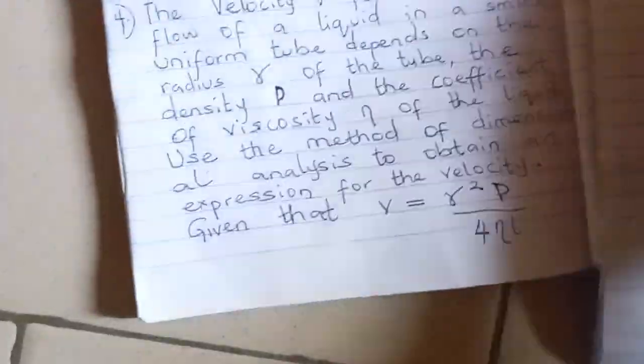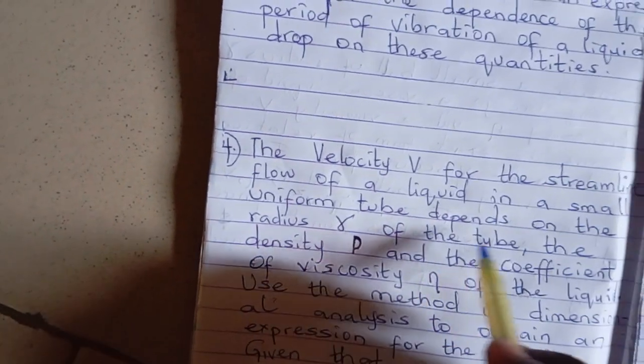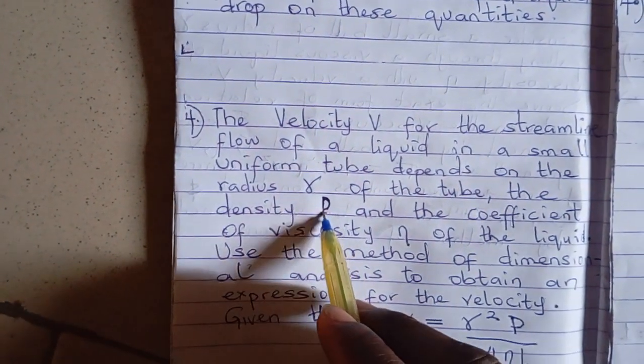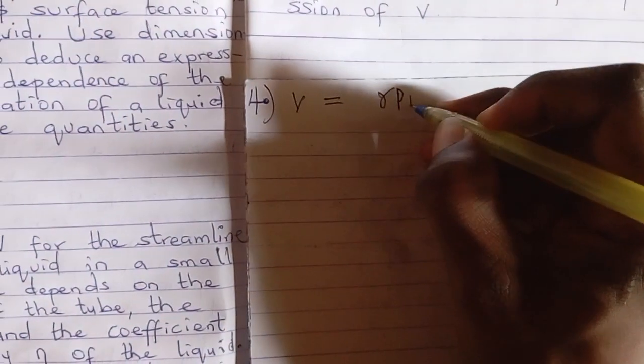V is the dependent, and it depends on the radius r, density, and viscosity. So the first rule is to assume the dependent to be equal to the product of the given variables, which is r, density, small letter p, and coefficient of viscosity.